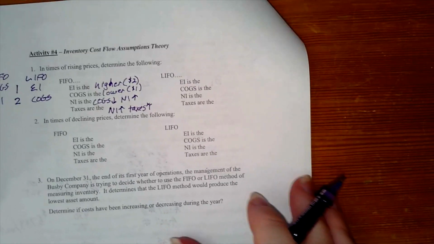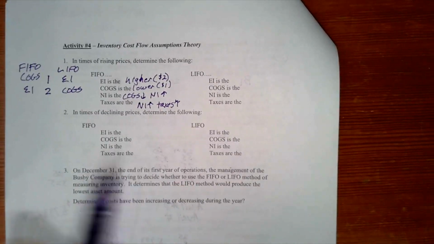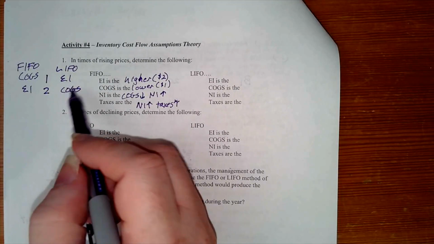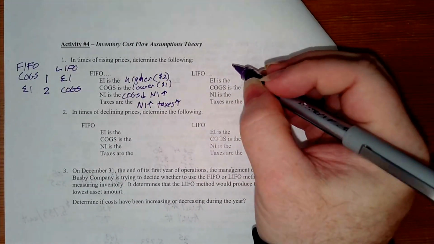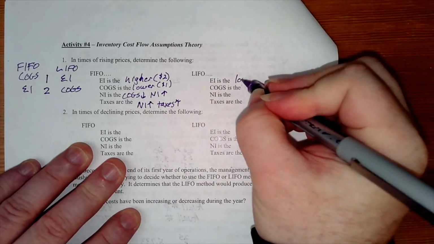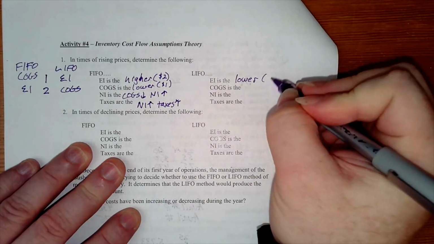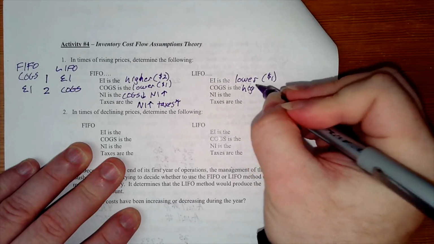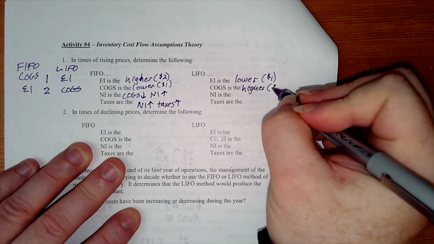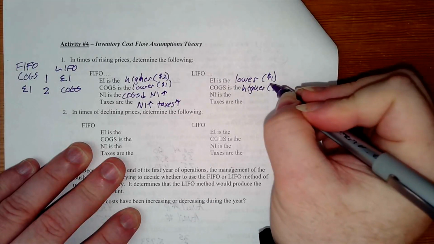Let's look at LIFO. Let's keep the same framework. We're still working on this, except on this side. EI of the two items, it's the lower item, right? It's the $1 item. And COGS is the higher. It's the $2 item.